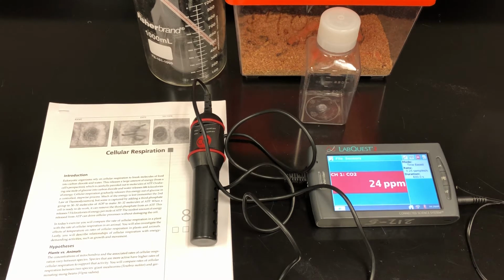Once the reaction is completed, the products that are produced are two. You're going to produce water, which can be recycled in the cells or come out as water vapor. But the second very important product of cellular respiration is CO2 gas. And CO2 gas is something that is measurable in a closed environment.